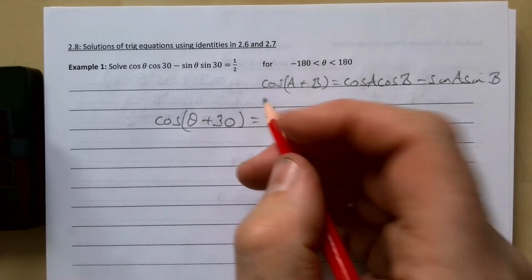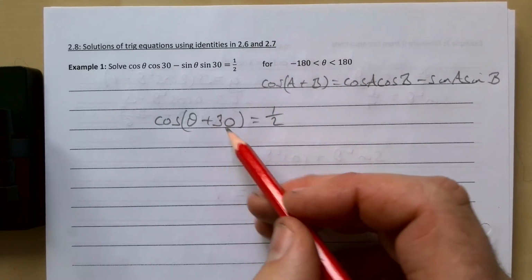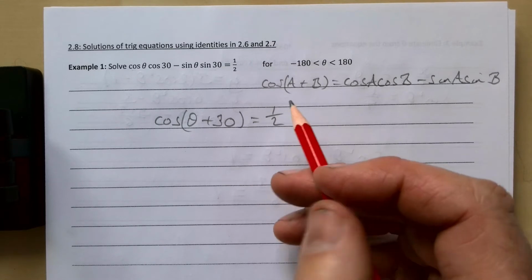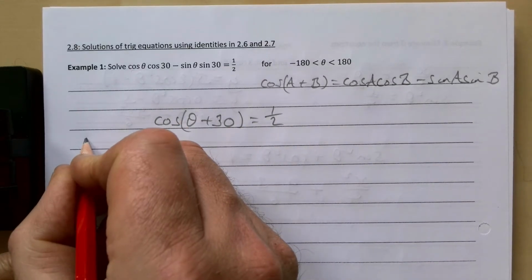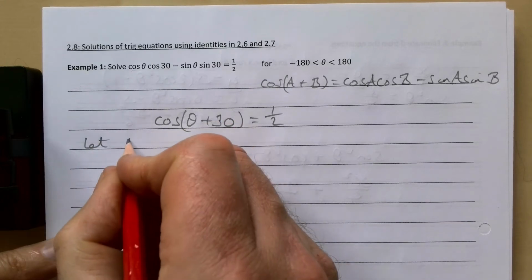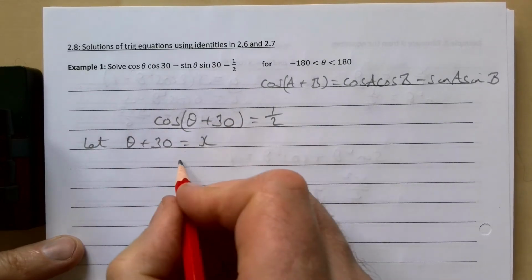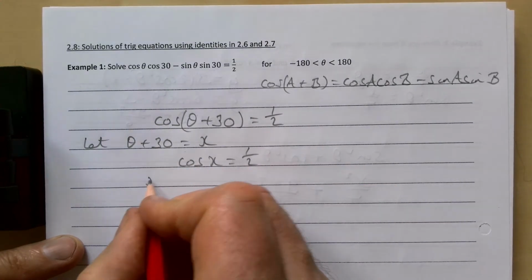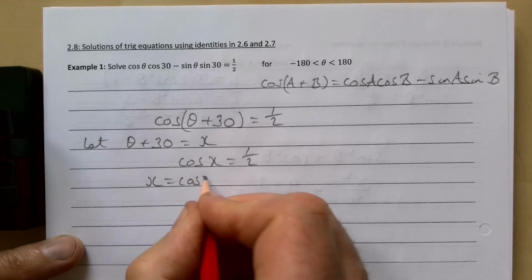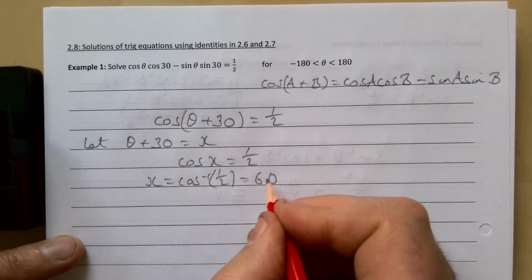Now, it's one where you might want to change your range, but we're going to work away regardless, and then maybe change at the end. The other thing you might want to do, and I'll do this actually, is let theta plus 30 equal x, and I'm going to solve it for x, and then work out from there. So x is cos minus 1 of a half, which is of course 60 degrees.